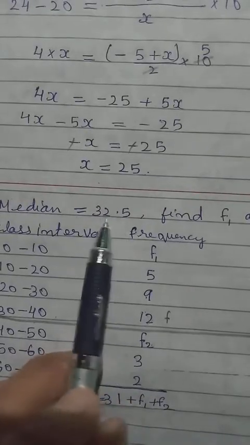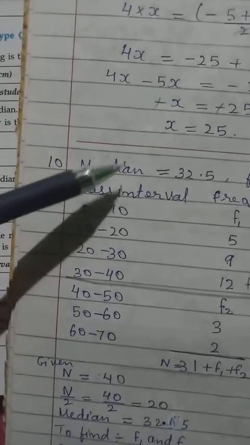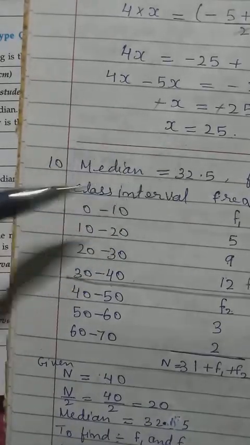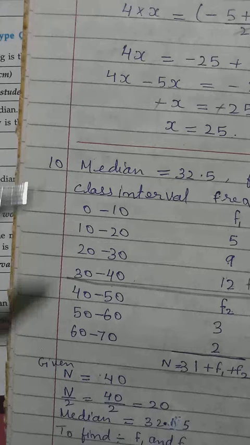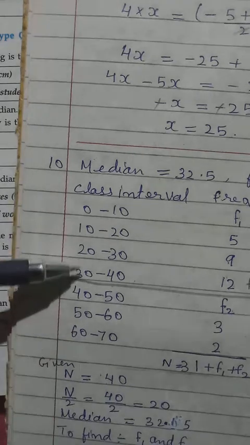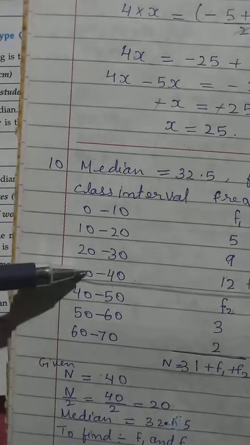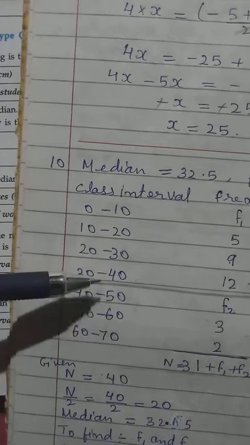Now we have to find the median class. Median is already given, 32.5. Where will 32.5 be? Because it is a median, we have to check from the class intervals. So 32.5 will be between 30 to 40. That's why 30 to 40 is the median class.